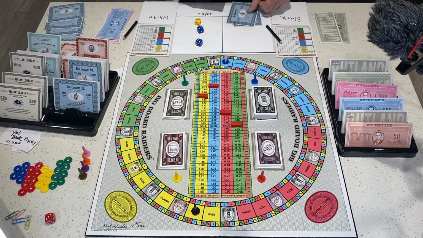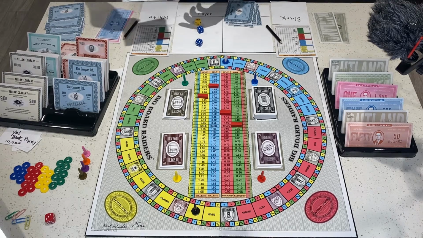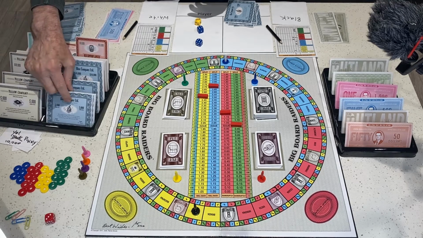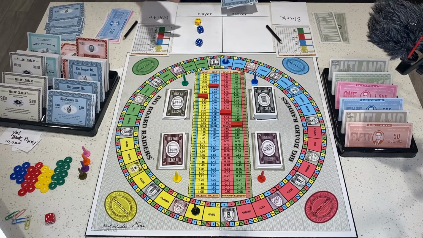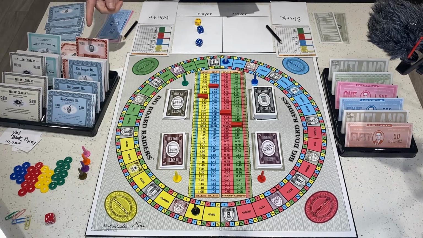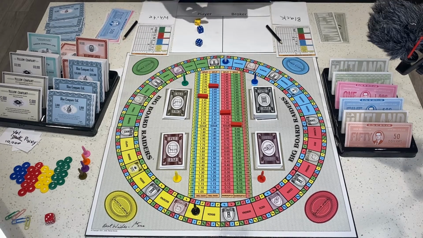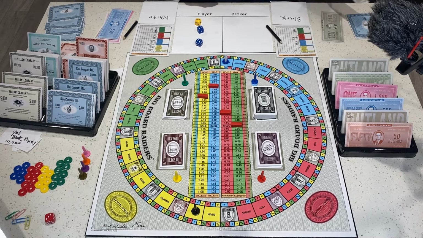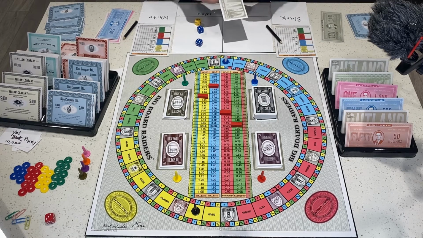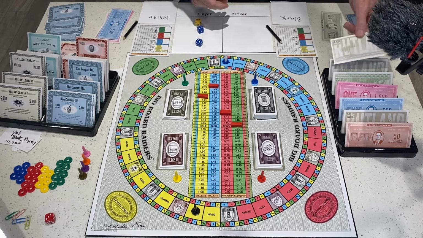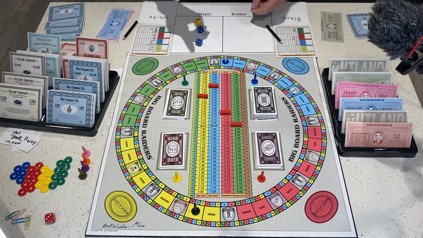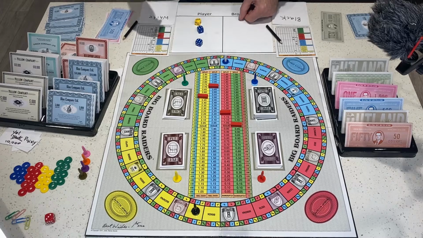1, 2, 3, 4, 5. 110,000 converts to 5,000 shares. One bond. So she converted her bonds to common. Now she's got 40,000 shares. She could actually buy a directorship. So she's going to buy a directorship of blue.